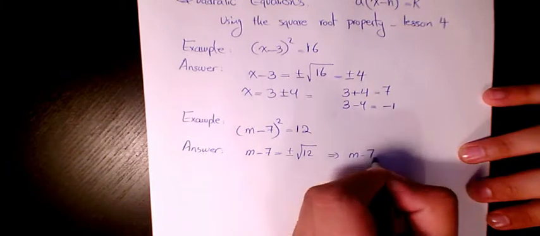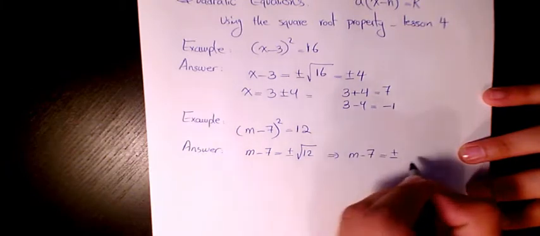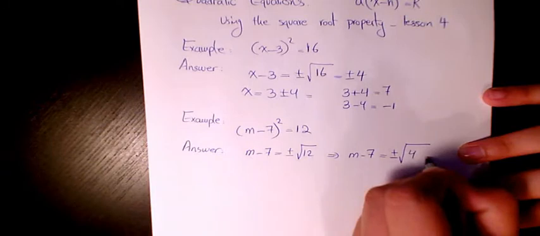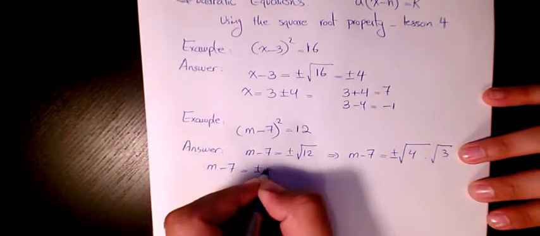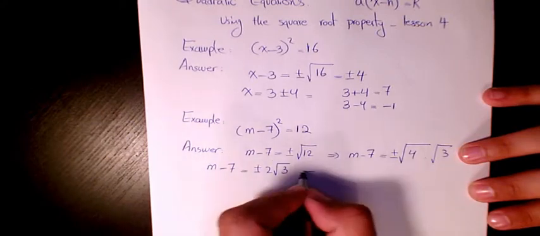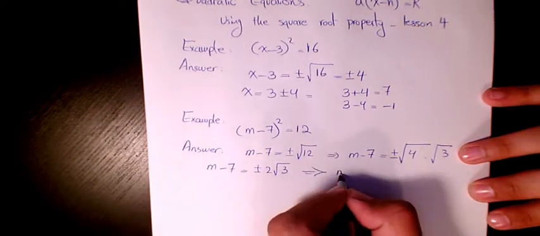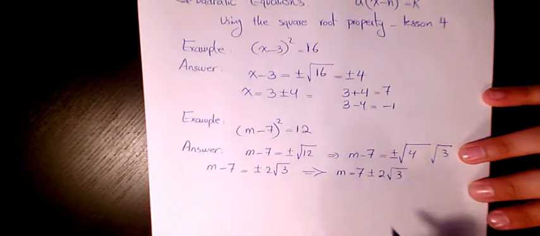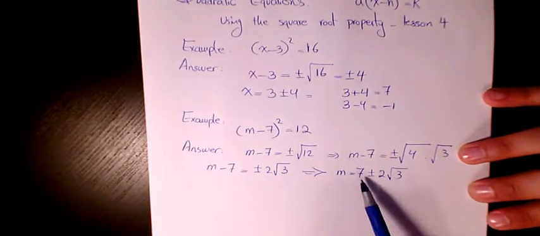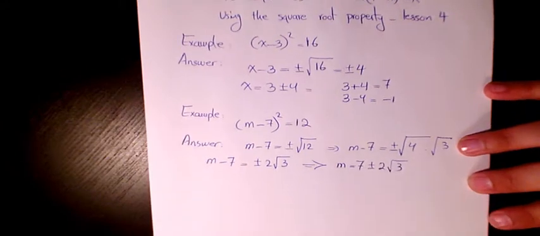Then m minus 7 will be, 12 is 4 times 3, so it's going to be square root of 4 times square root of 3, which will be m minus 7 equals plus minus 2 root 3. Then we add 7 to both sides. It will be m equals 7 plus minus 2 root 3. So there are two possible answers. One of them is 7 plus 2 root 3. The other one is going to be 7 minus 2 root 3.